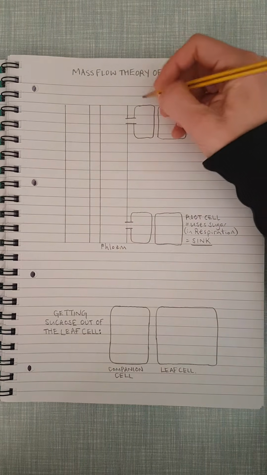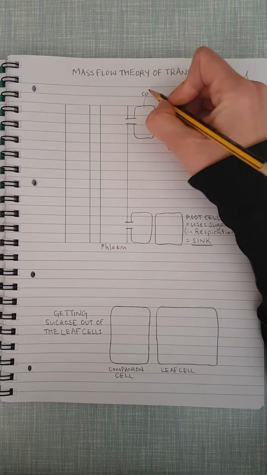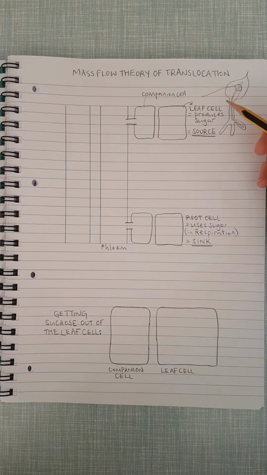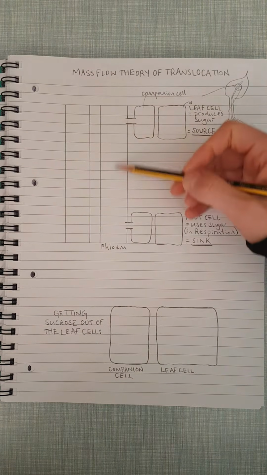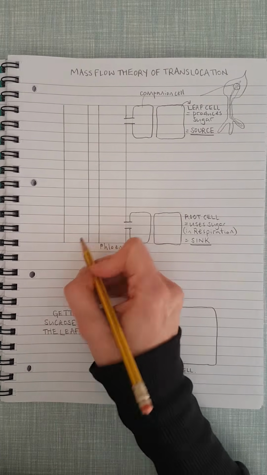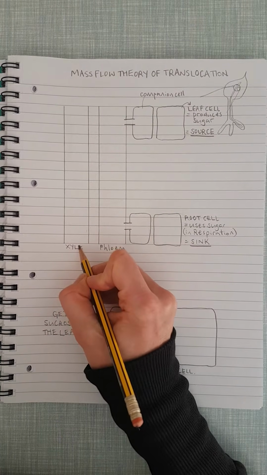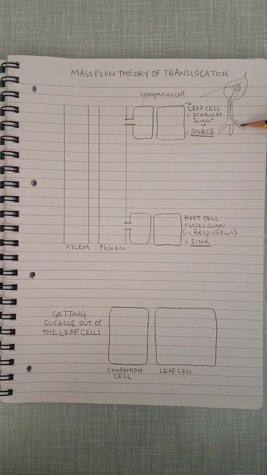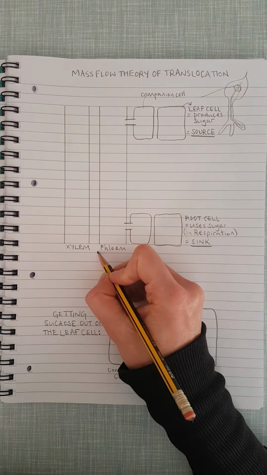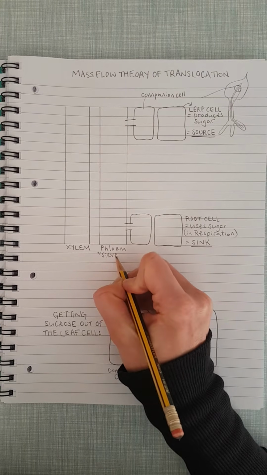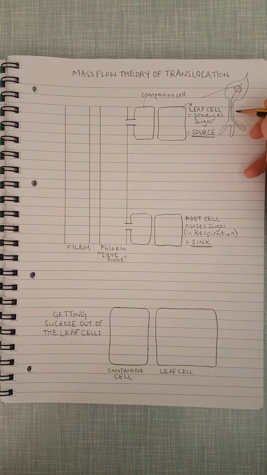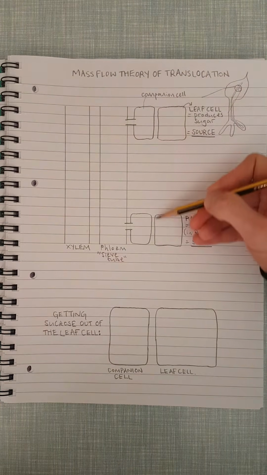We also have this little cell here, which is called a companion cell. We'll come back to what they do later. And this is the phloem that's running alongside the xylem here. So they are a series of vessels, tubeways if you like, that run throughout the plant. The phloem vessels are sometimes called sieve tubes. So I might refer to them as sieve tubes throughout the tutorial.